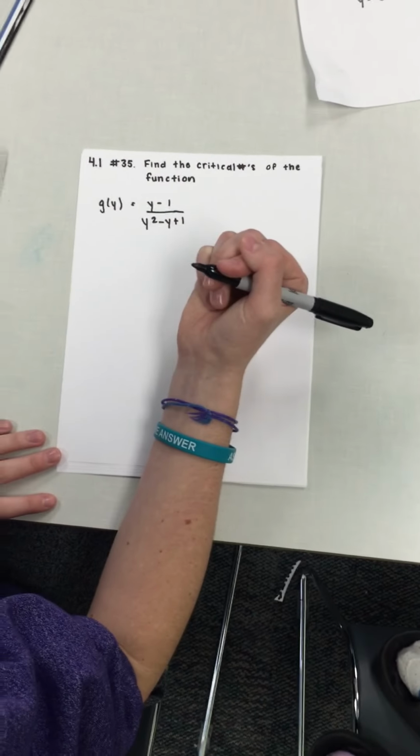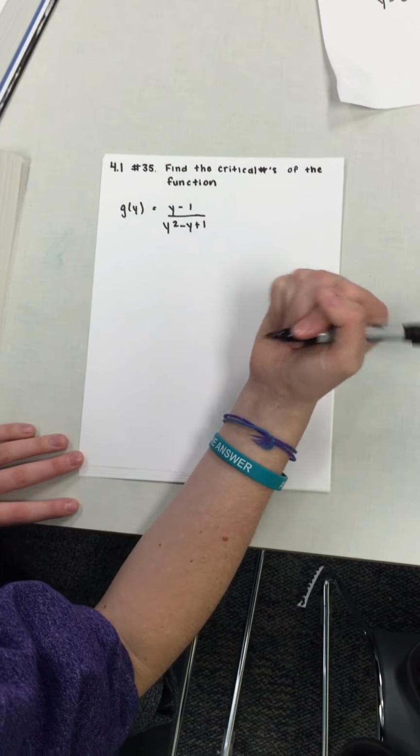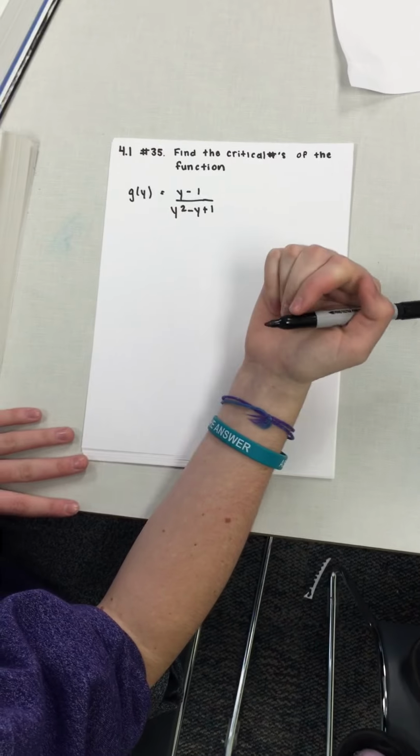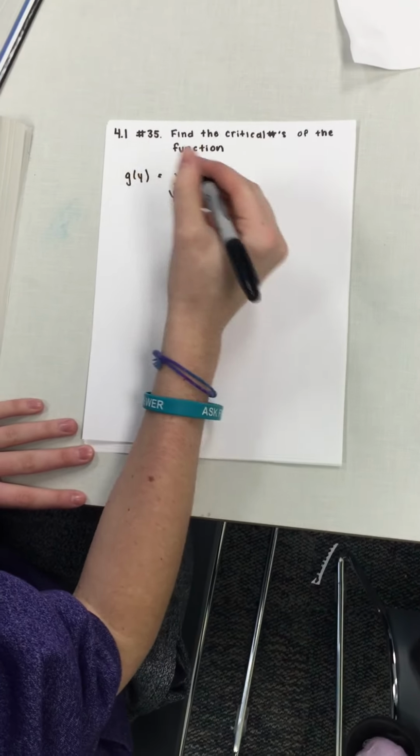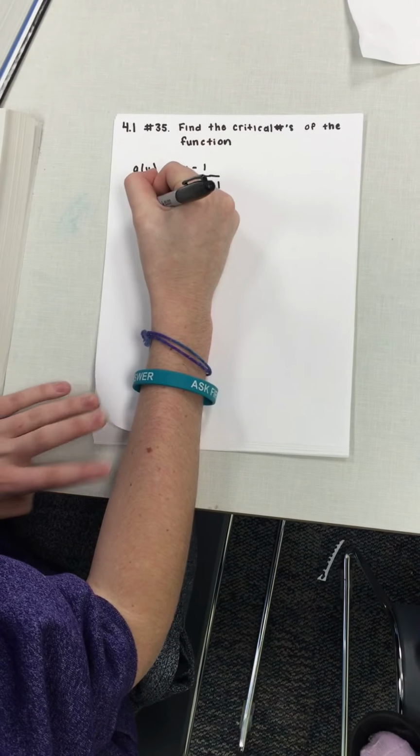Alright, so today we're going to do section 4.1, number 35. The question asks you to find the critical numbers of the function. Alright, so we're given the function g of y. To find the critical numbers, we're going to have to find the first derivative and set it to 0.